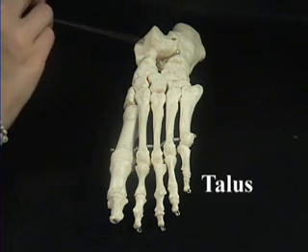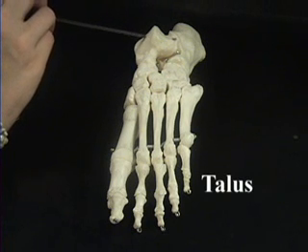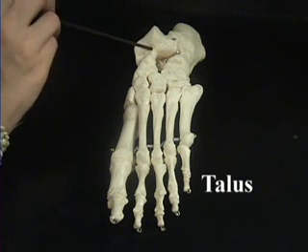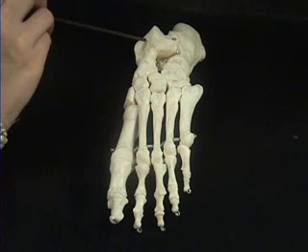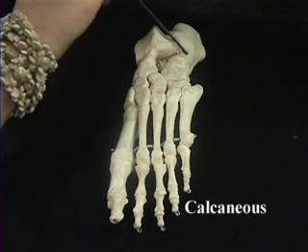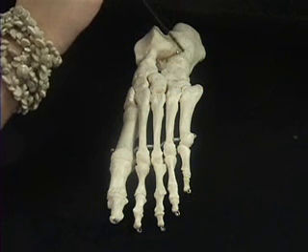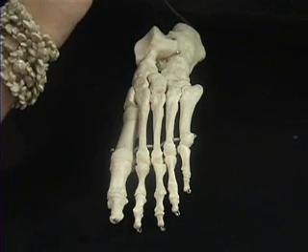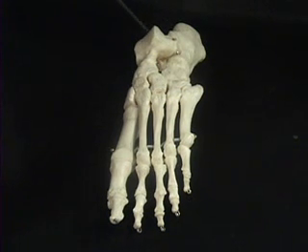Here is your talus. This bone is known as your talus bone. It sits on top of your calcaneal bone. Calcaneal bone, or calcaneus, which is your heel bone, and talus, which is part of your ankle. Talus, name this bone, be specific. Talus, what articulates with this bone, be specific.